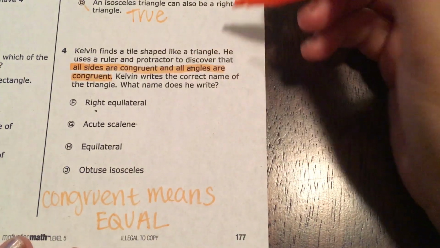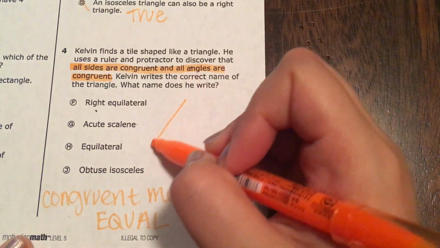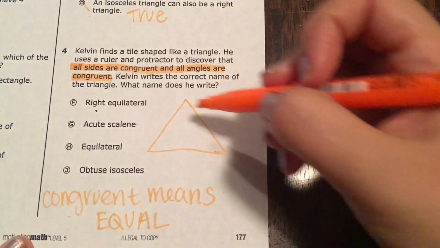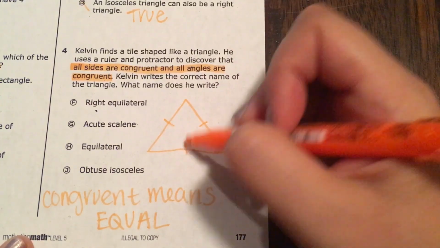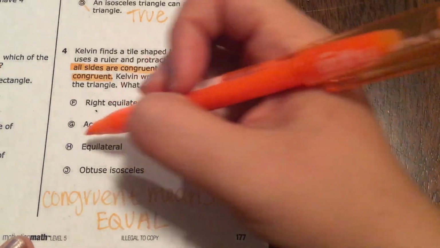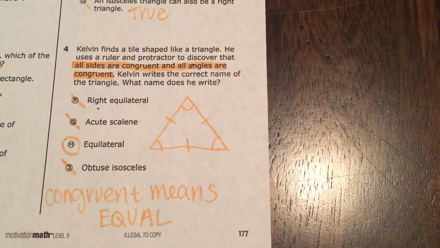So what is the correct name for this triangle? So if I draw a perfect triangle and all the sides are equal and all the angles are equal, then that means it's an equilateral. And that's it.